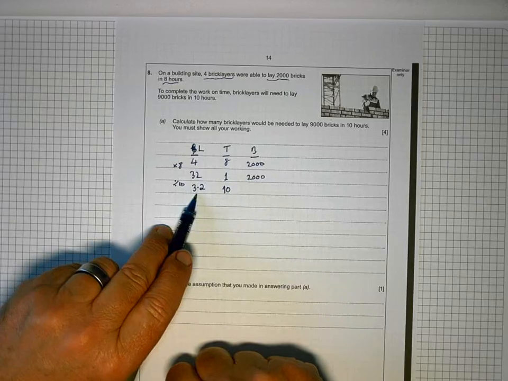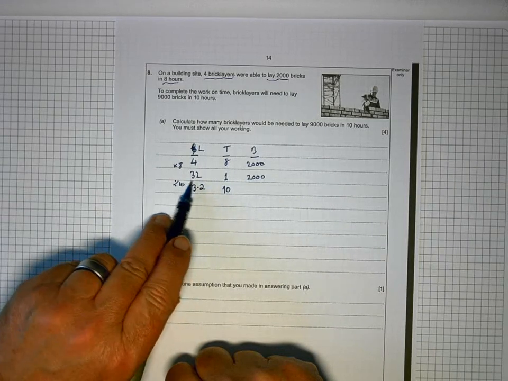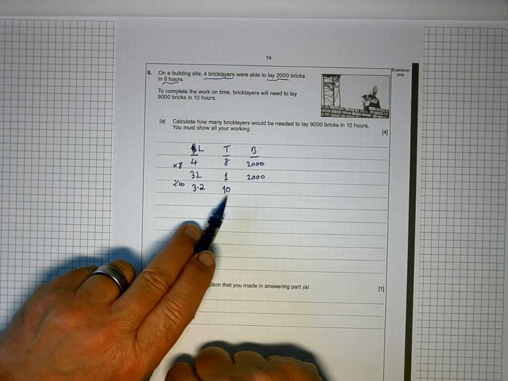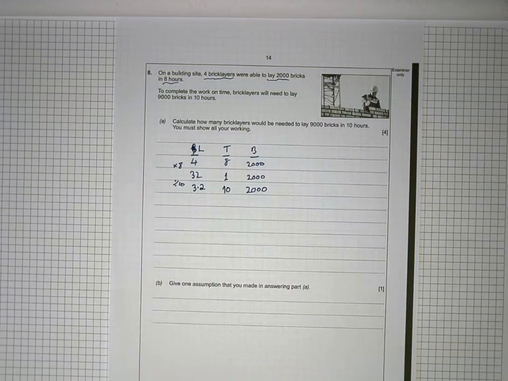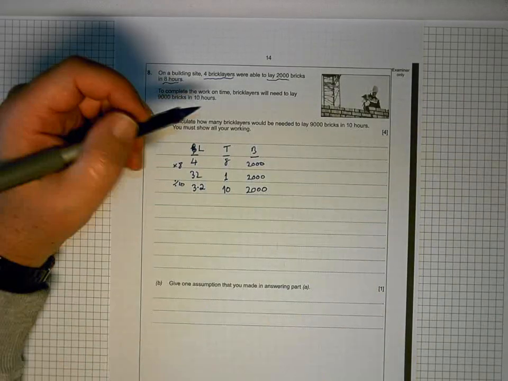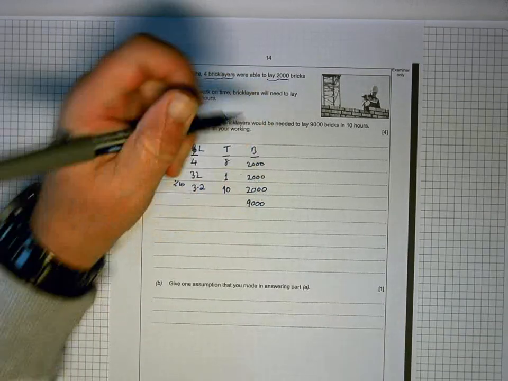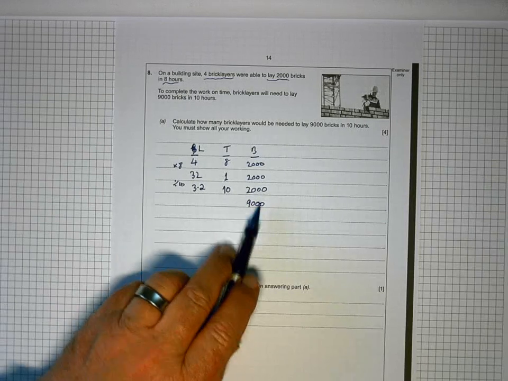So in 3.2 it would take 3.2 men 10 hours to lay 2,000 bricks. But we don't want 2,000 bricks, we want 9,000 bricks. And 9,000 bricks is 4.5 times as much.